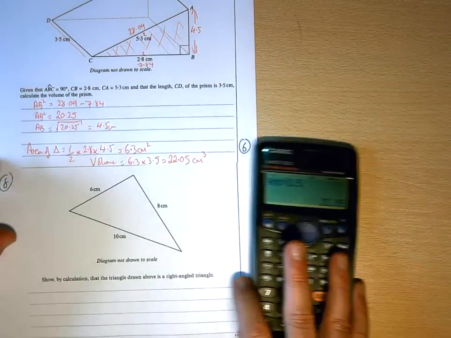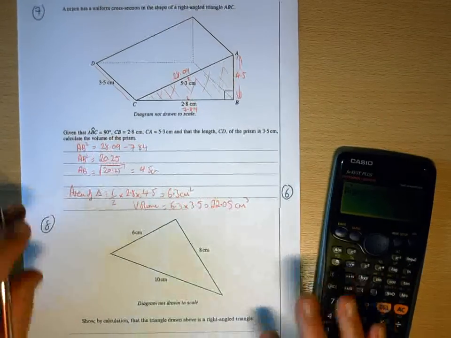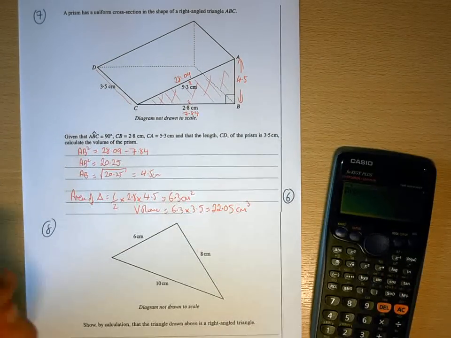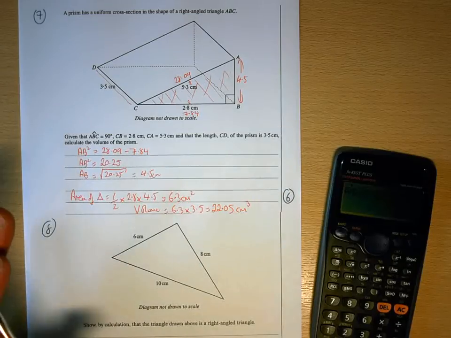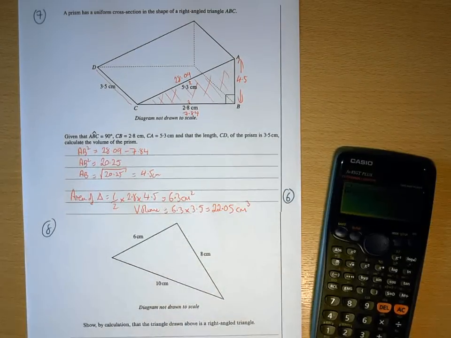Now that is a really challenging question on a foundation tier paper. If you can follow what I've done there, and if you can do that yourself, then you're going to have absolutely no problem whatsoever getting a grade C in the final exam.